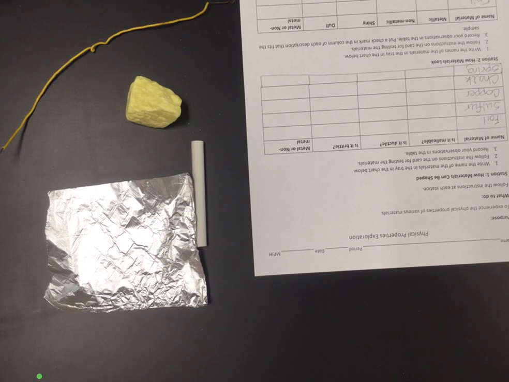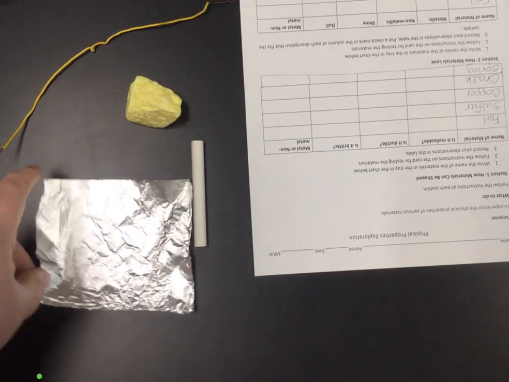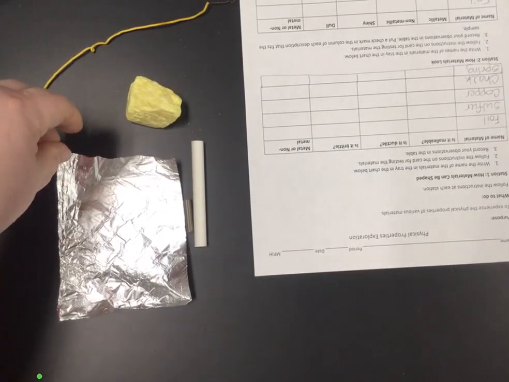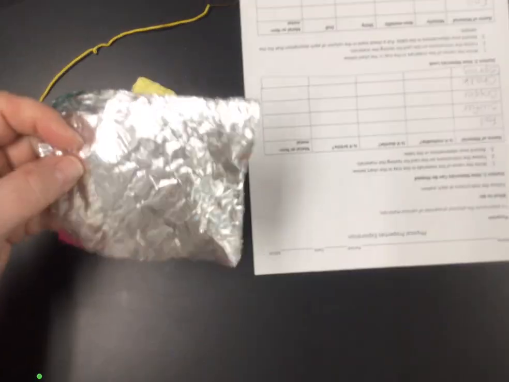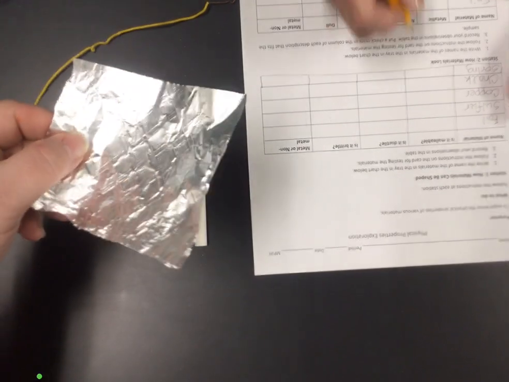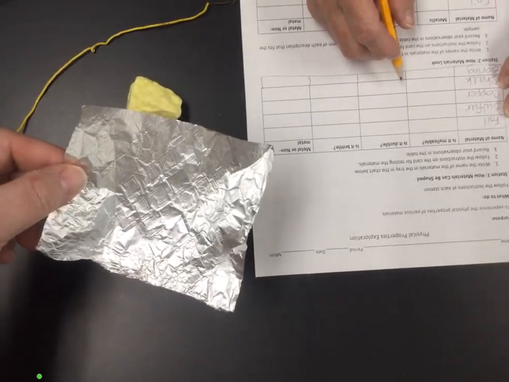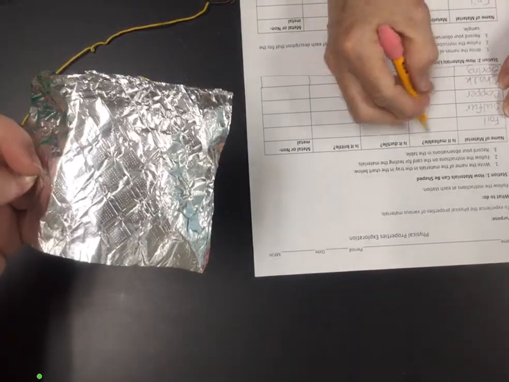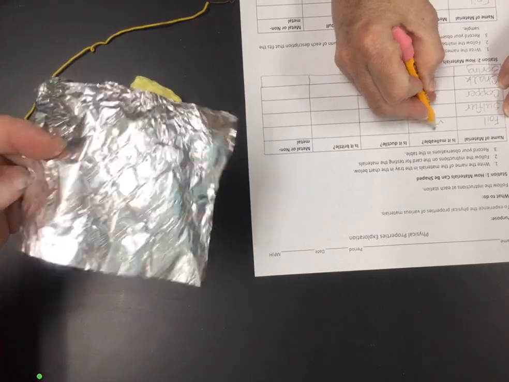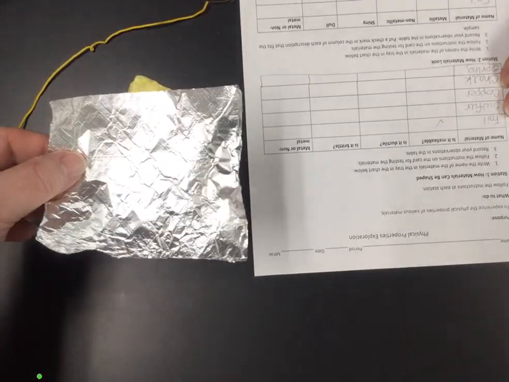Okay, so station one is to look at each sample and check mark whether those characteristics apply. So if we're looking at this aluminum, you need to check mark if it is malleable. You should know the vocabulary words. This is where you have to put them into play. Malleable means it can be formed into thin sheets. So I'd say that was a yes on the aluminum foil.